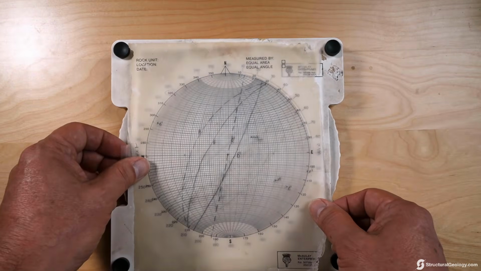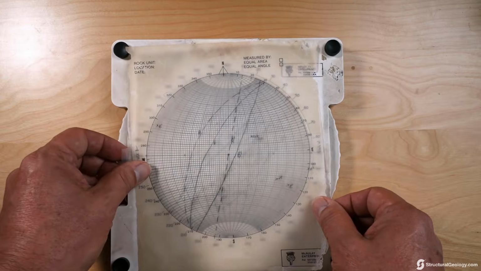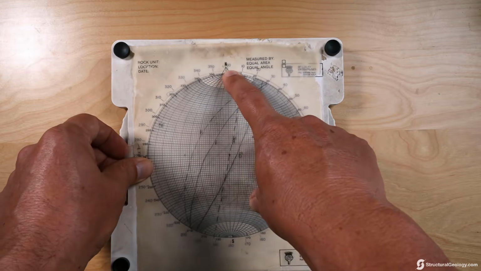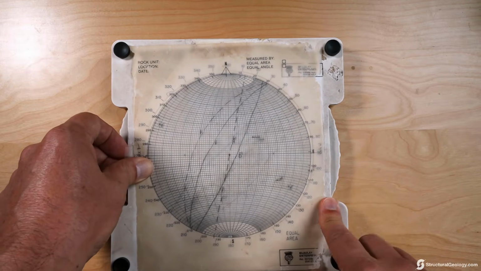Now, that is a bit confusing because the north arrow rotates around all the time.